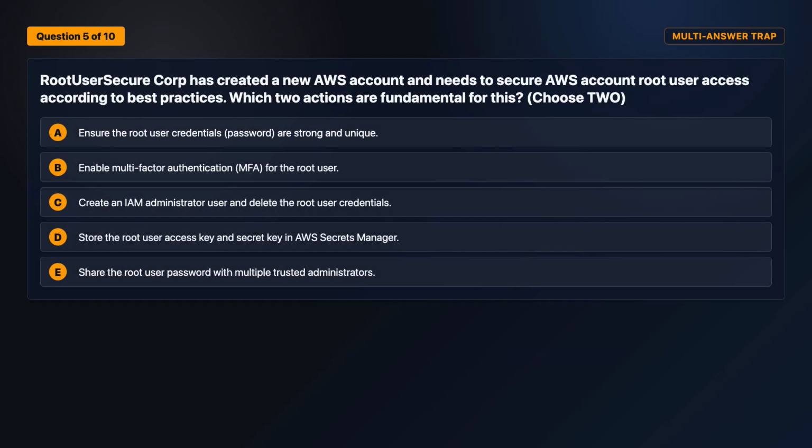Okay, question 5. Classic exam trap. Root user Secure Corp has created a new AWS account and needs to secure AWS account root user access according to best practices. Which two actions are fundamental for this? Choose two. Review the answer choices on screen.